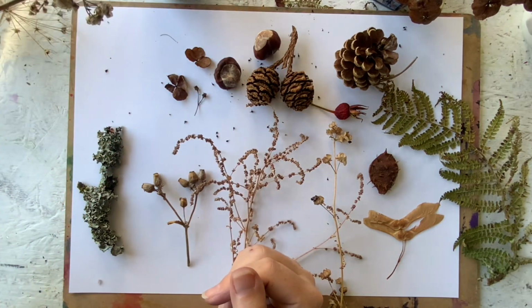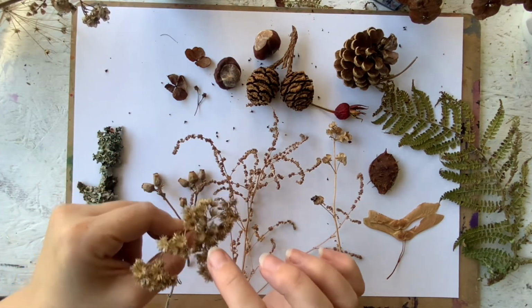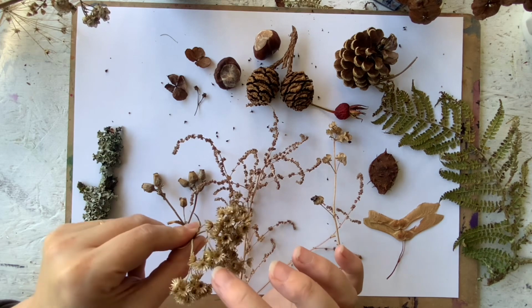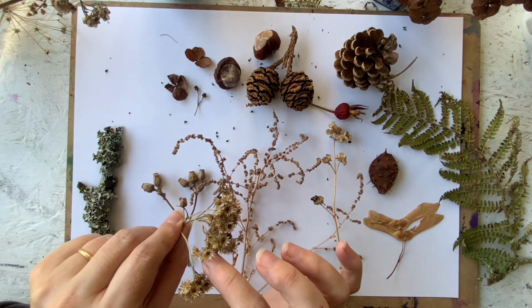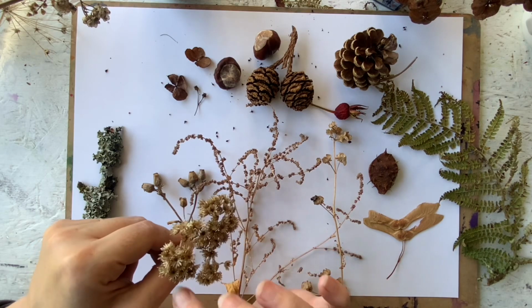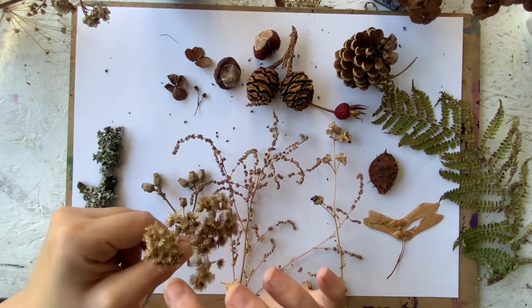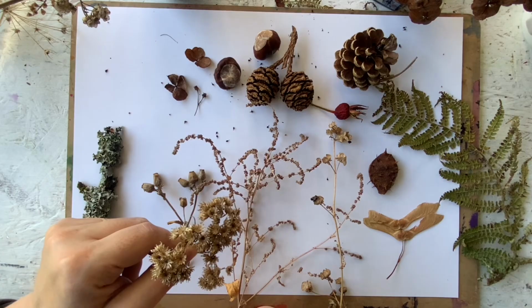I can't remember what this is, but each of these little dried up flowers is also like little stars exploding, little clusters as well. I really like that idea.